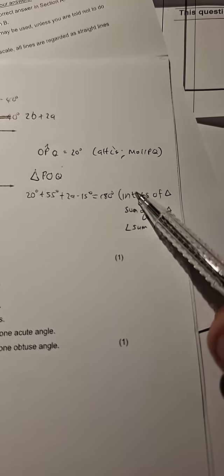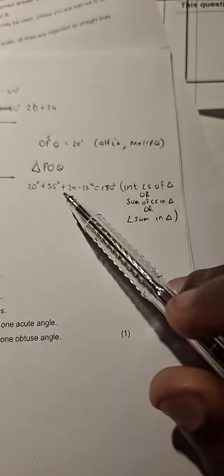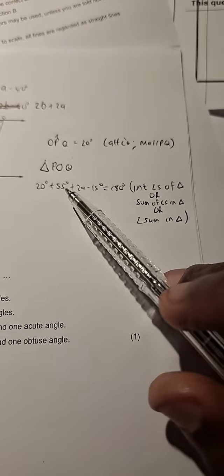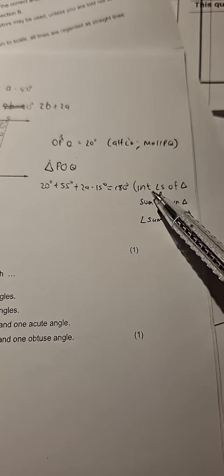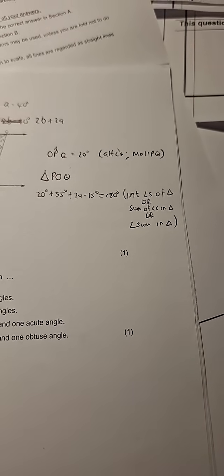The acceptable reason document, guys, only allows us to use one of these three reasons. So you must align yourself with one and use it, grade 8, 9, 10, 11, 12.